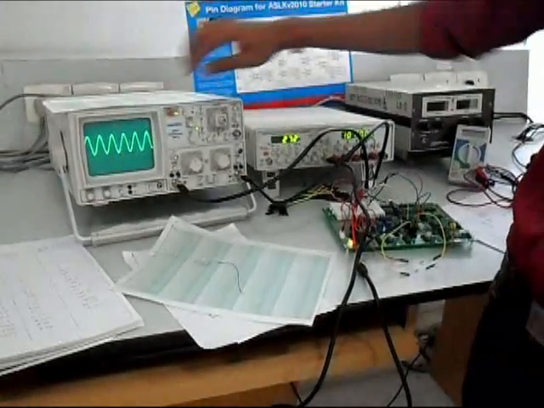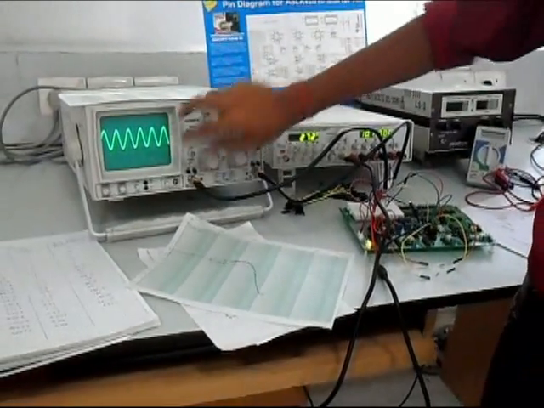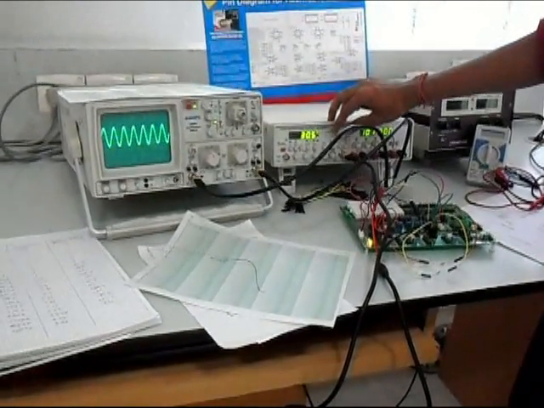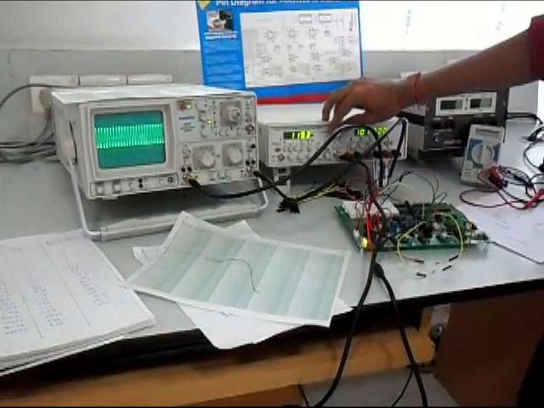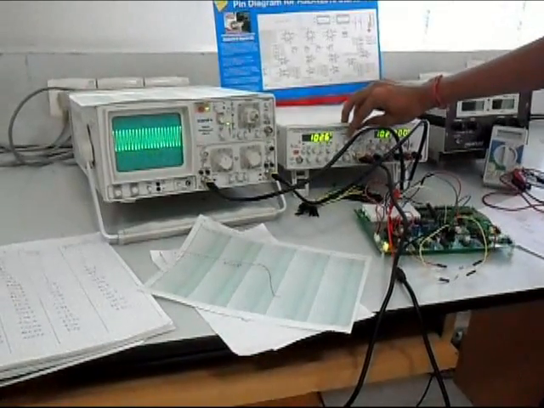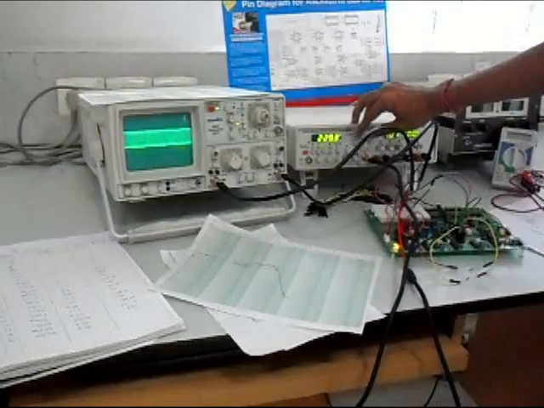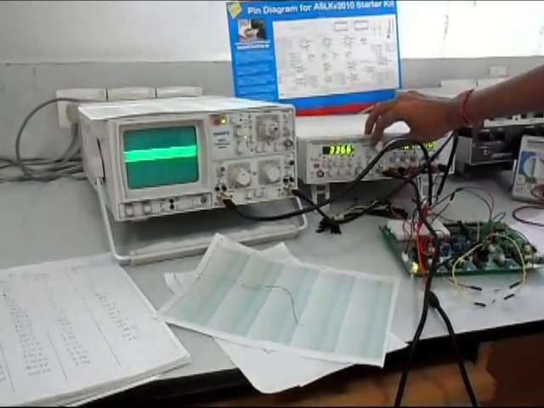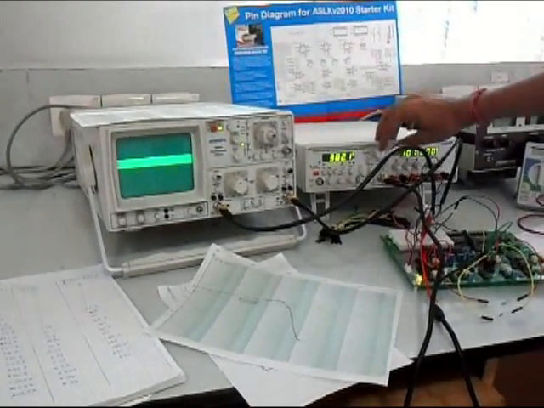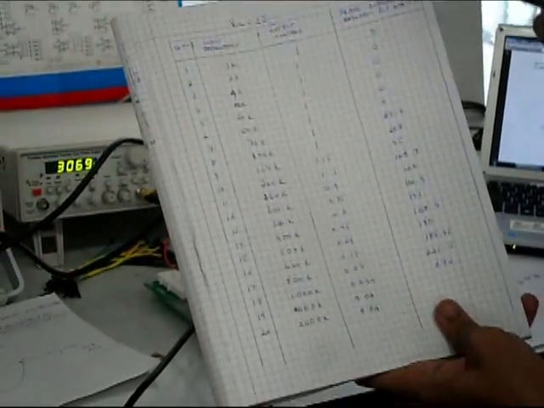As you can see from the CRO, you will be having a constant amplitude over a certain range of frequency. As we reach 100 kilohertz, there will be a fall in the amplitude. The level of amplitude gets reduced, so it goes on decreasing. This is the output which we got from the CRO.